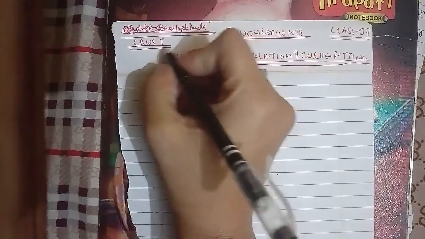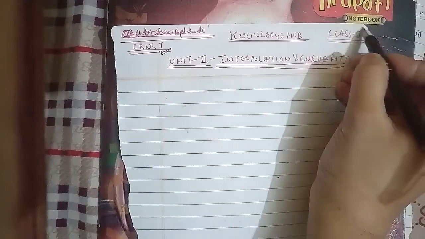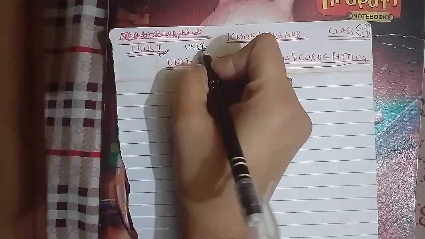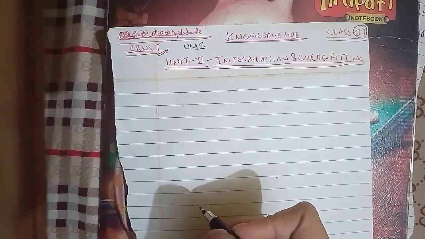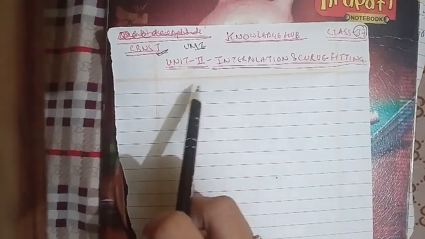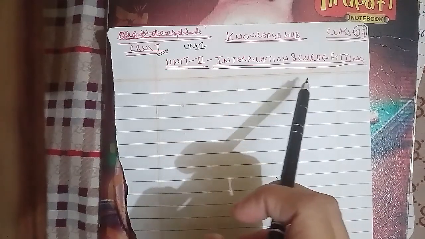Today we're going to start with CBNST, the computer-based numerical and statistical technique. This is the 37th class, and it is an important one. In this subject, we had done unit 1, which was computer arithmetic, errors and rules of equation, where we completed the bisection method, secant method, Newton-Raphson method, and many more. In today's unit 2, which we started in the last classes, we discuss interpolation and curve fitting, which is an important topic.